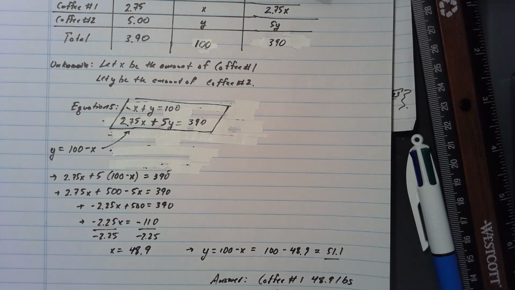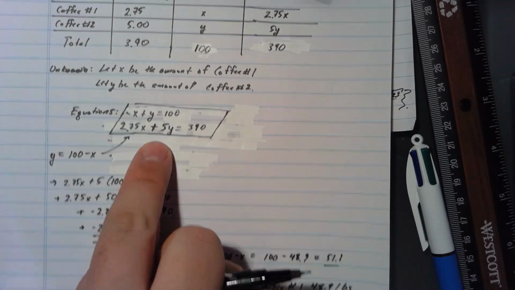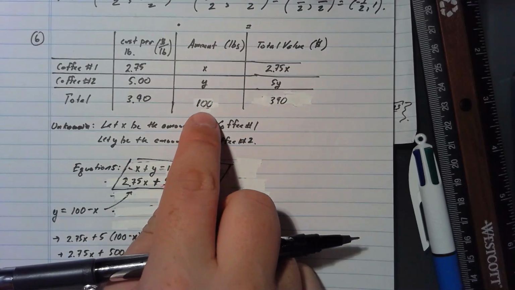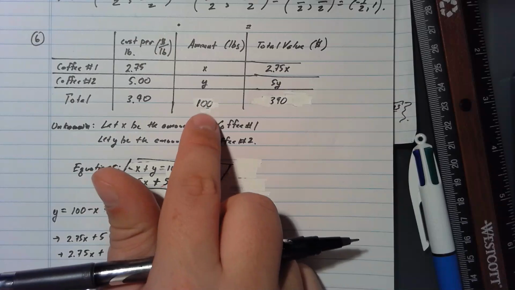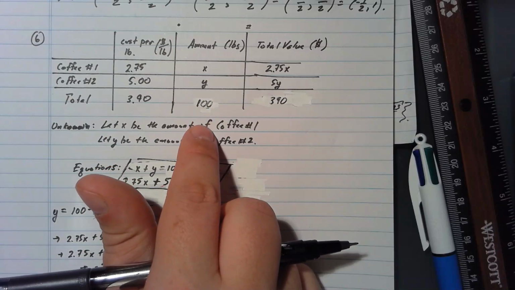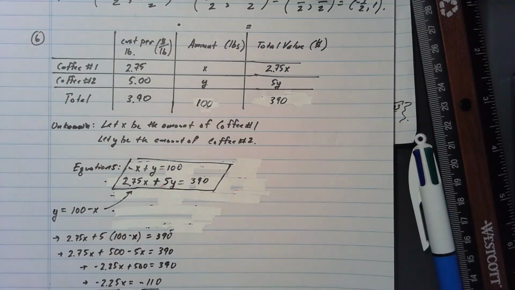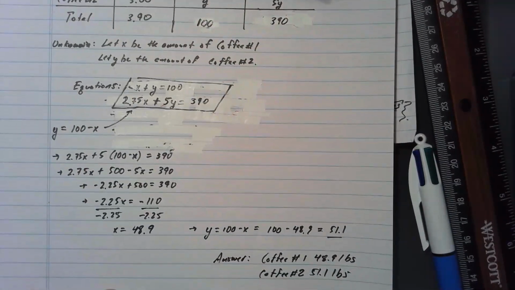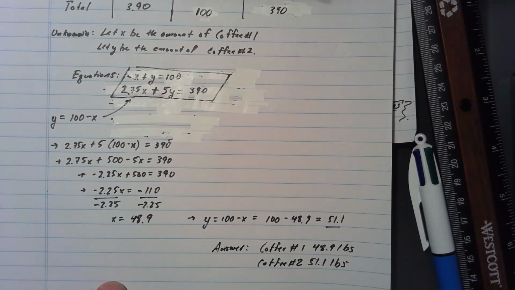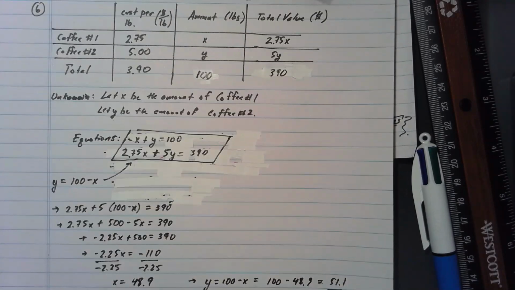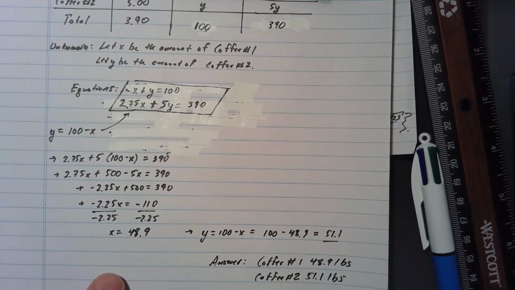Alright, so that's the word problem. Again, I apologize for that. When I wrote this problem on your review sheet, I missed a little hint. I literally took this problem from your textbook, and there was a little hint that I missed, but again, that's what the answer is. I apologize. That's what the answer is. And that's how you would get that answer.